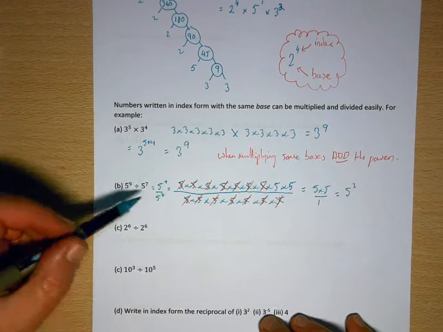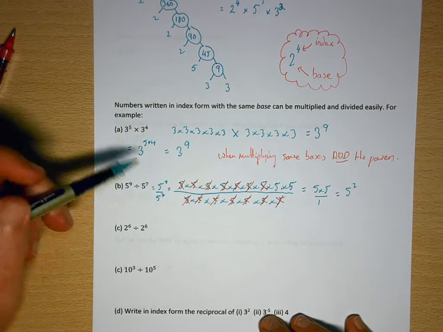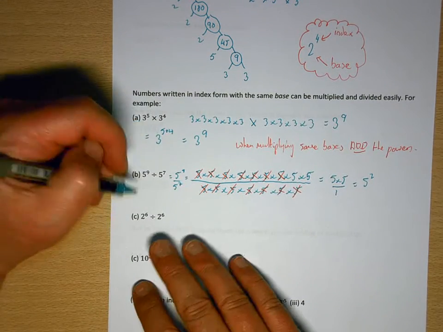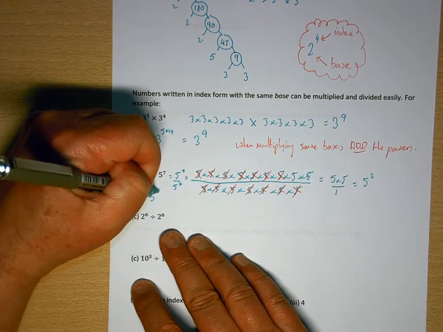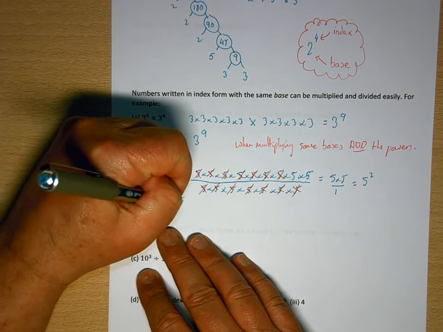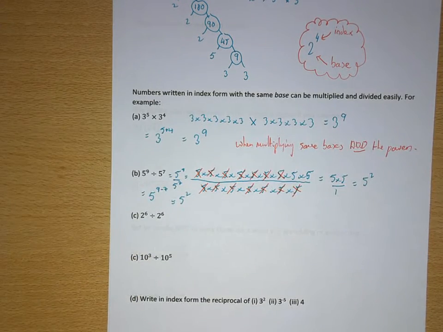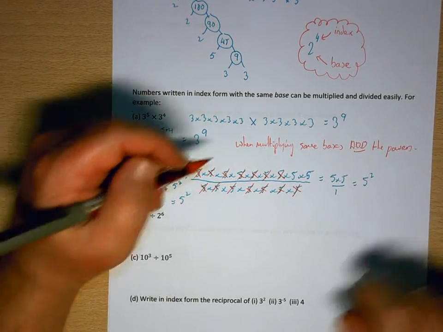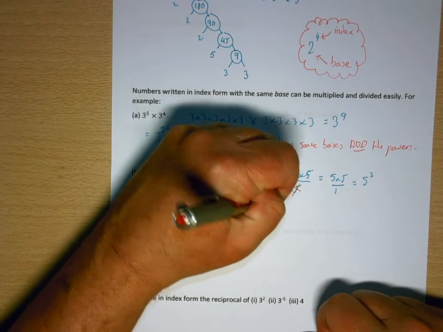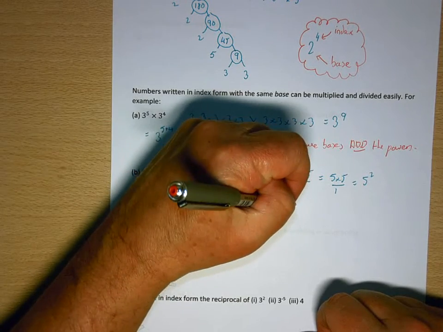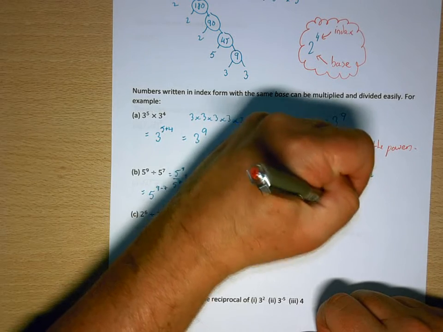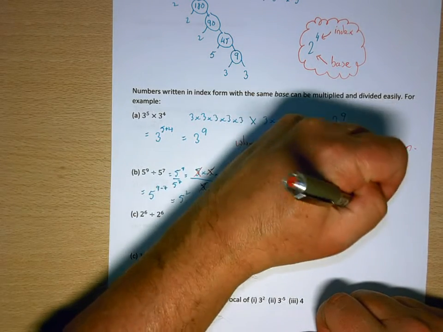So if you look at the starting indices that we've got, I got a 9 and a 7, and I end up with 2. So that's the same as 5, and I'm subtracting the indices to get 5 to the power of 2. So when you divide the same bases, we subtract the powers.